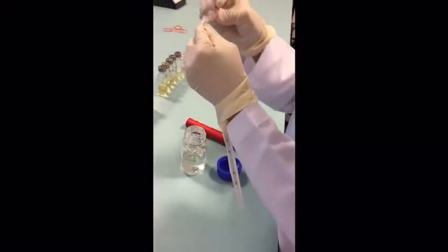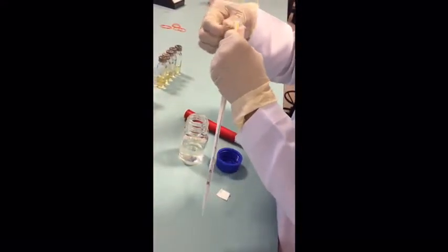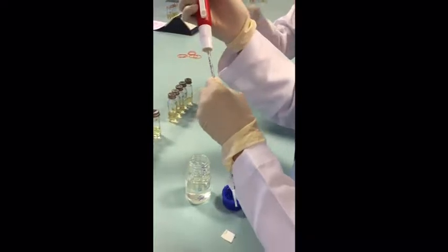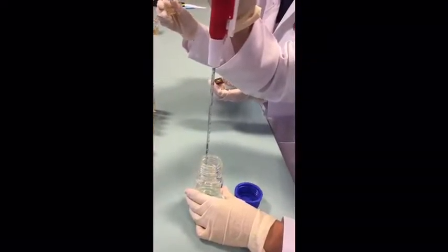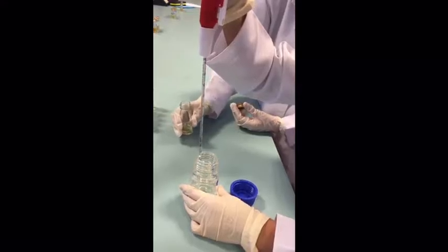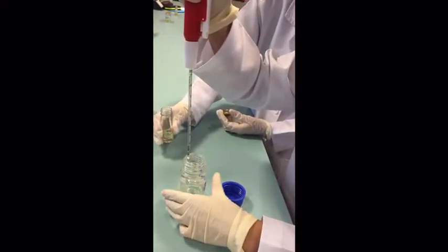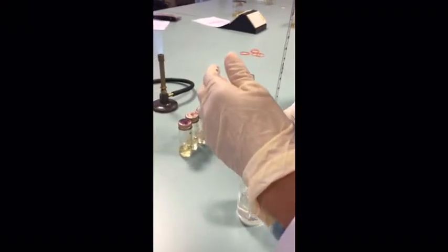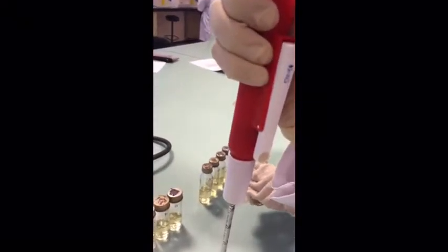Next, after we completed the first one, we will transfer 1 ml of the sample into the 5 lactose fermentation broth. And we will repeat the same step for the next 4.